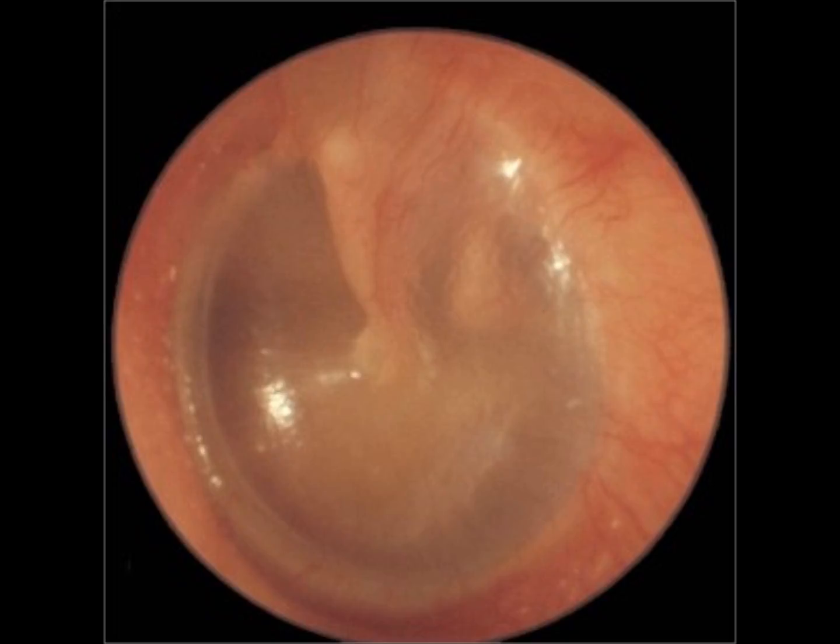On to the tympanic membrane, also known as the eardrum. The majority of the tympanic membrane is comprised of 3 layers. The lateral layer is epithelial, the central layer is fibrous, and the medial layer is mucosal. The tympanic membrane is concave in shape, and its centermost point is called the umbo.